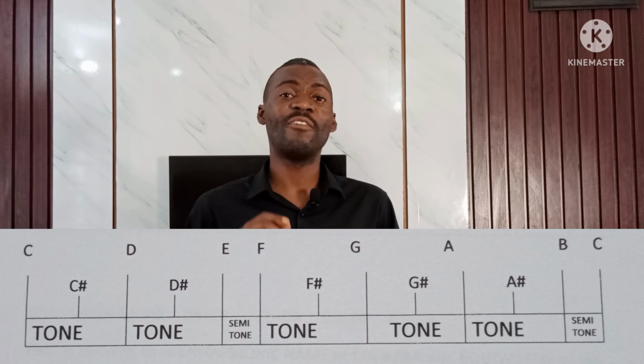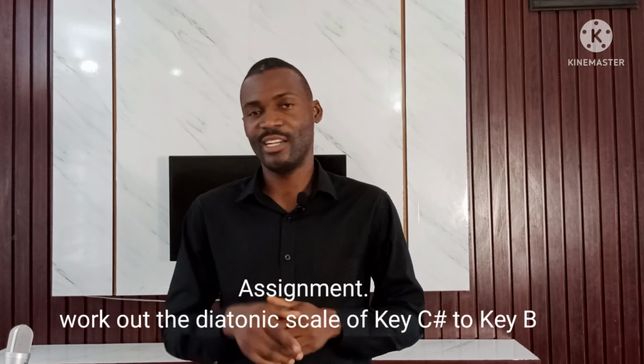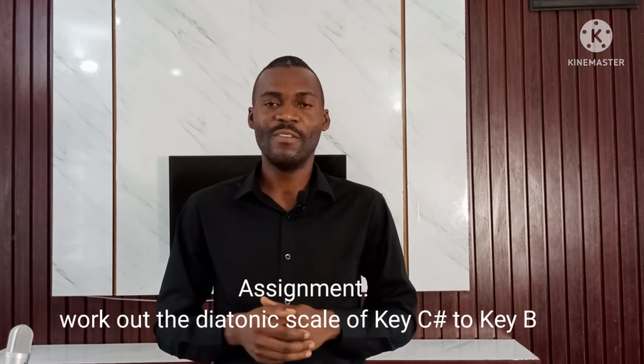In this class, there will be an assignment where you will have to work out the remaining scales using this formula. And it's going to be fun, promise. Now, converting this scale to solfege notation, which most of us have heard before and are familiar with, we have do, re, mi, fa, sol, la, ti, do. That is the diatonic scale.